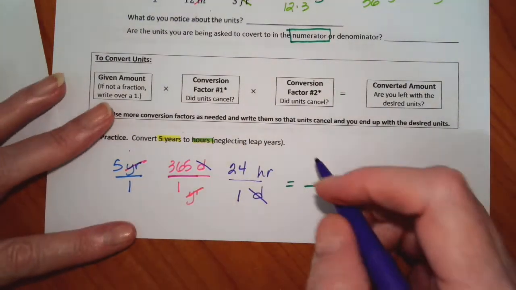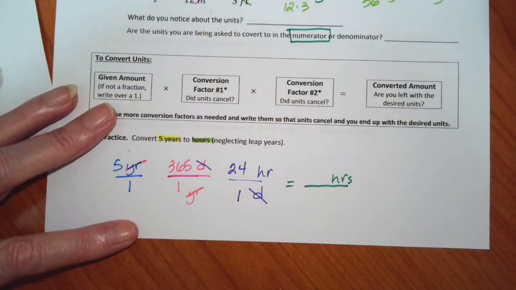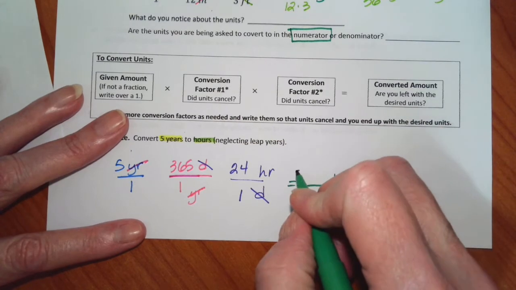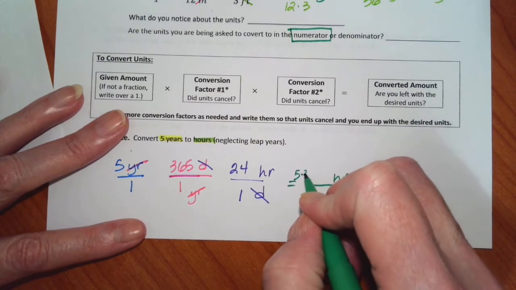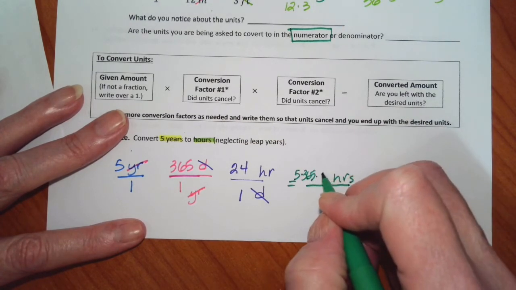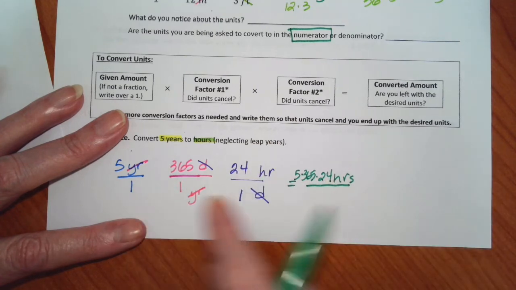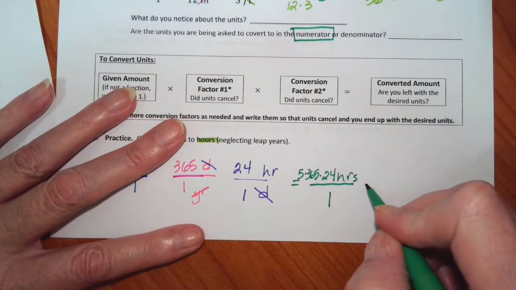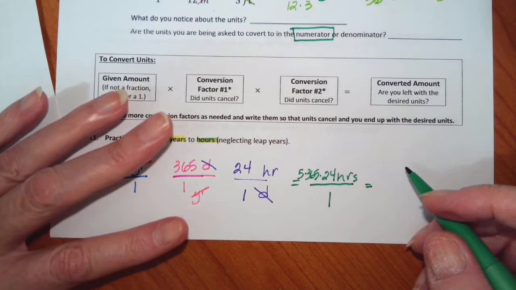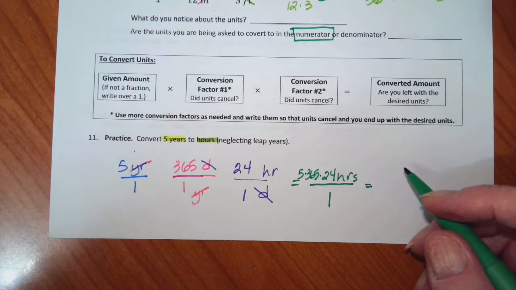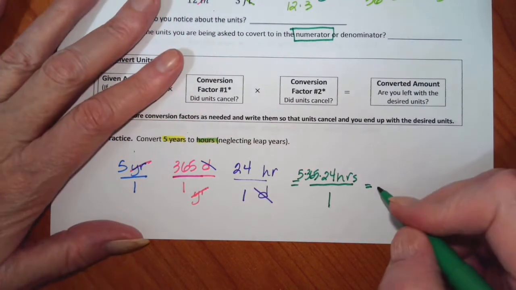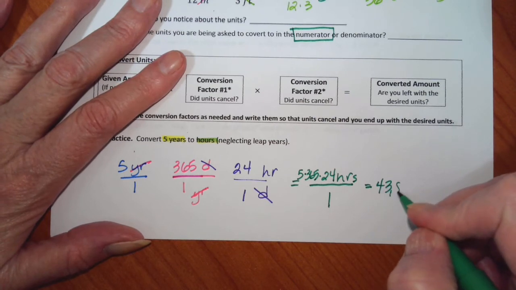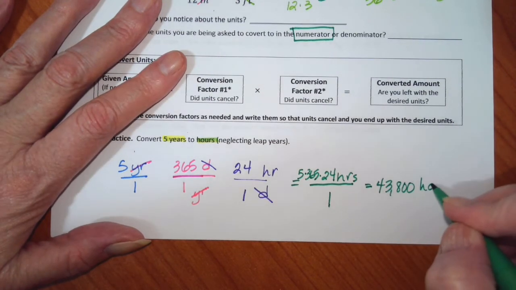So I didn't leave myself enough room here, dang it all. But what I end up with is 5 times 365 times 24, and this is all just over 1, which ends up at a whole bunch of hours. 43,000, is that right? 43,000 hours.